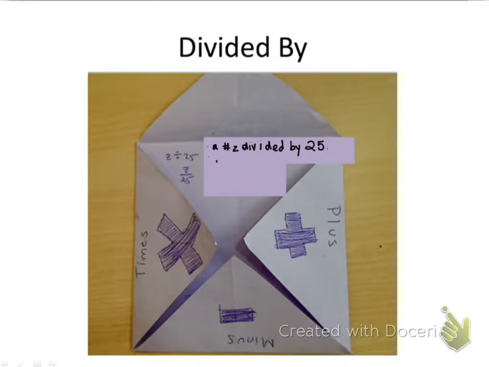So you could say the quotient of z and 25. And that's it. So division is another nice one.